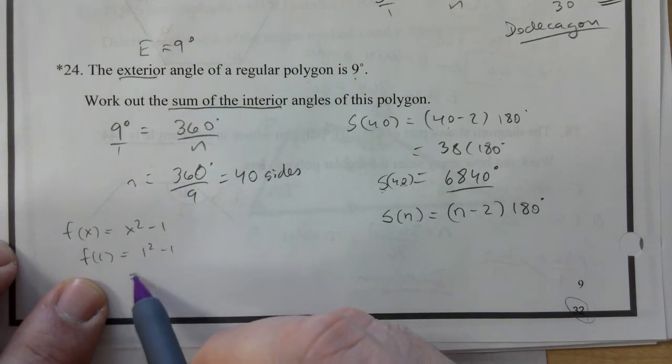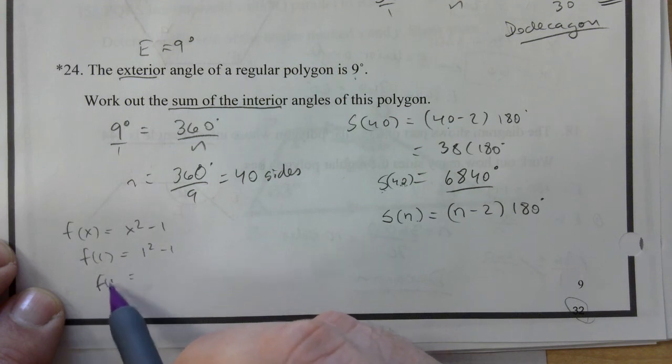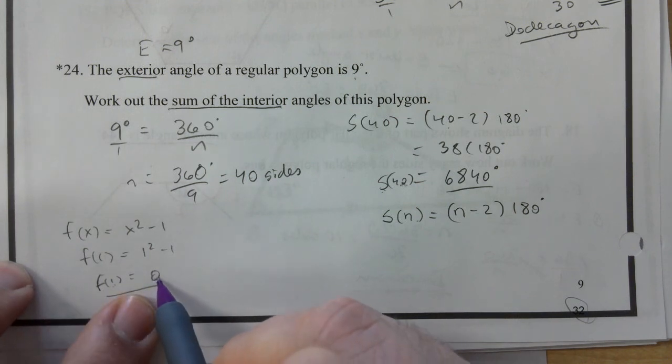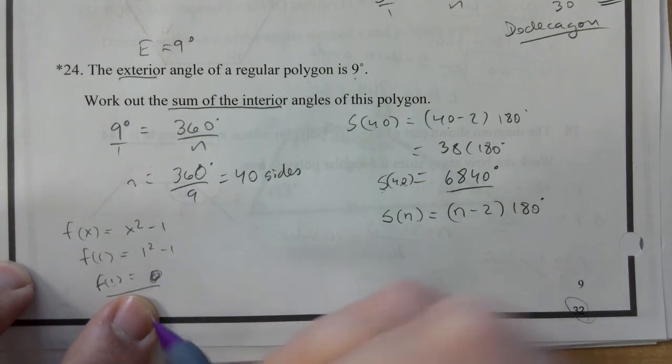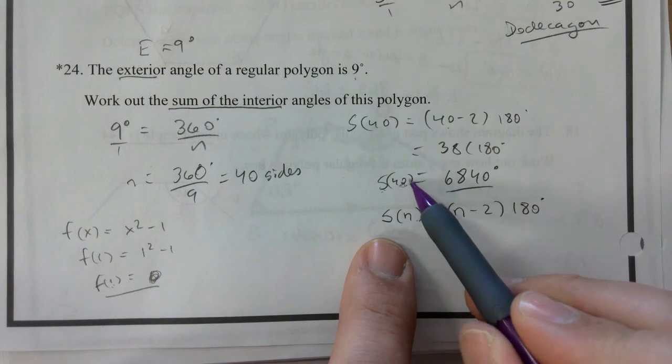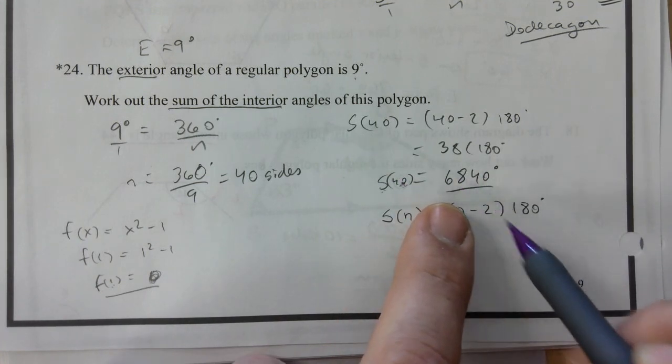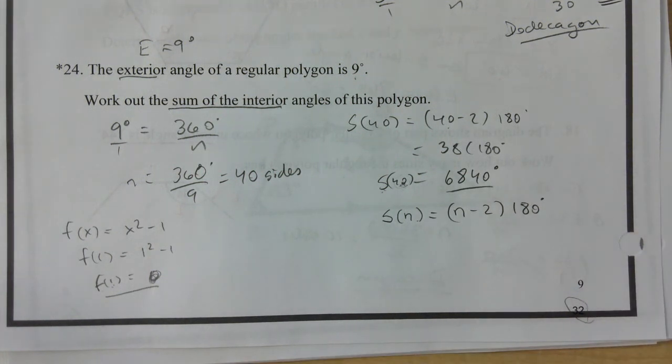That's the same thing. F of 1 is 0. It's just saying that when x is equal to 1, your y value will be 0, right? Here you're saying when the number of sides is equal to 40, the sum will be this.